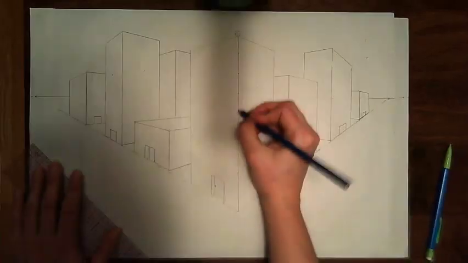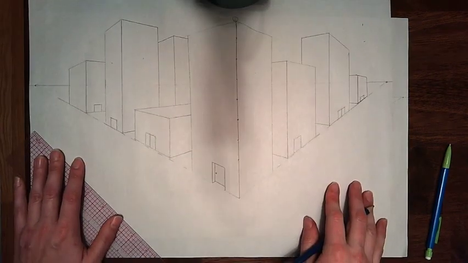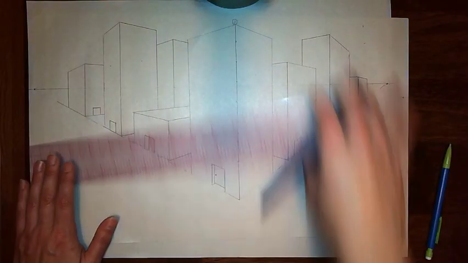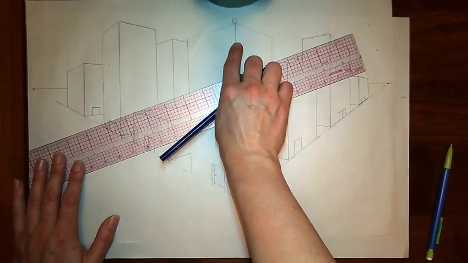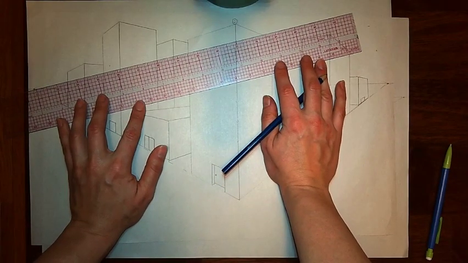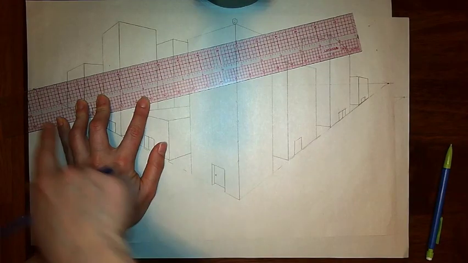With these marks, we're going to take each of those back to vanishing point number 1 and vanishing point number 2. So let's start on the left side. We're going to go with the first button down on his shirt or his torso to the left side vanishing point.